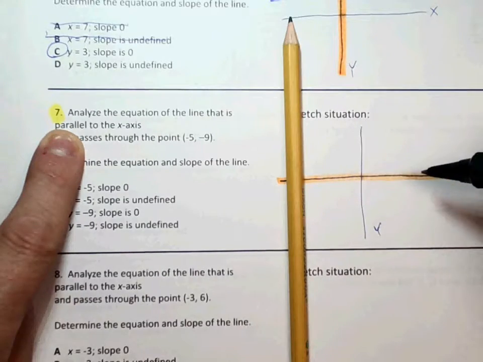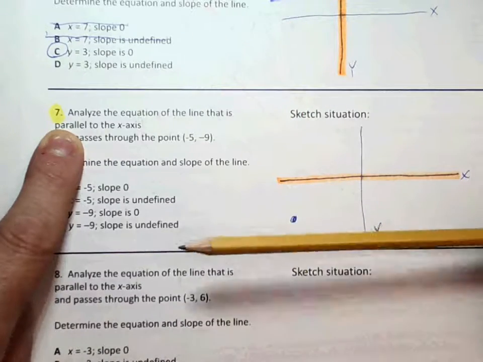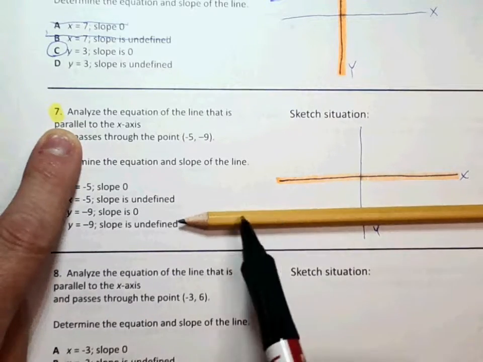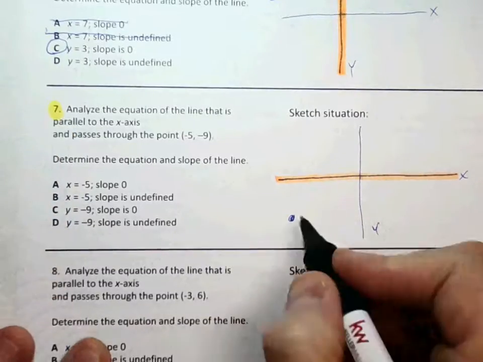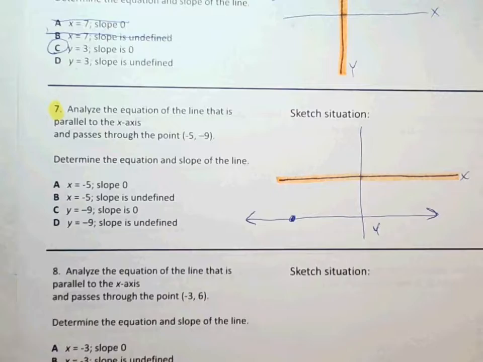No, parallel lines don't cross each other. So I don't want a vertical line. What if I do this? Is my pencil parallel to the x-axis? Yes, it is. So that's what I want. I want that guy right there.